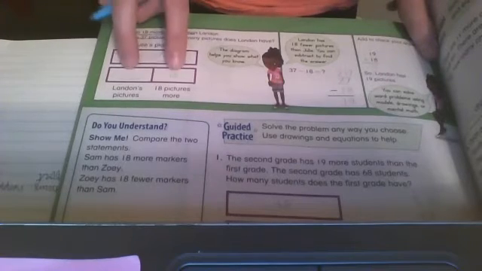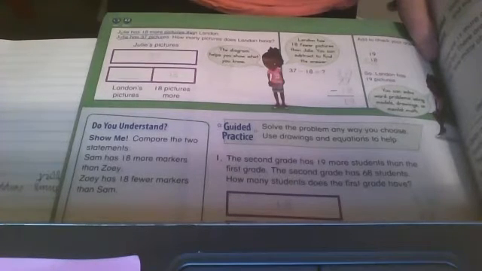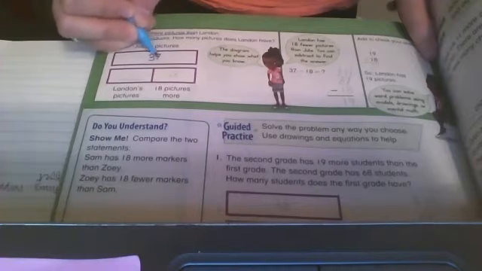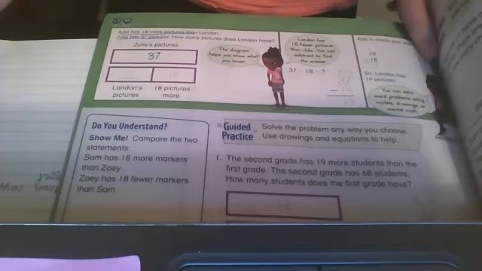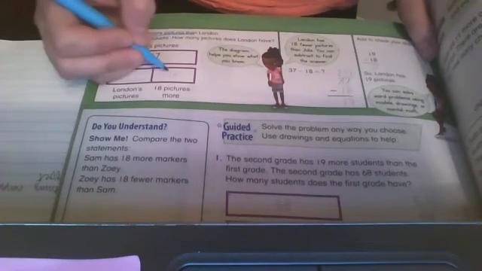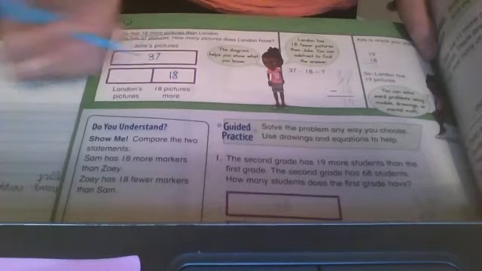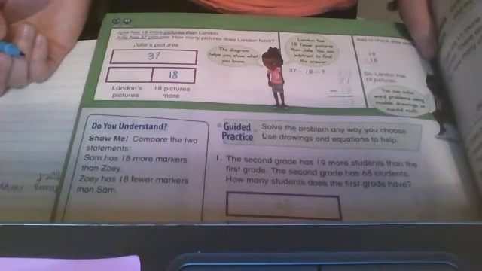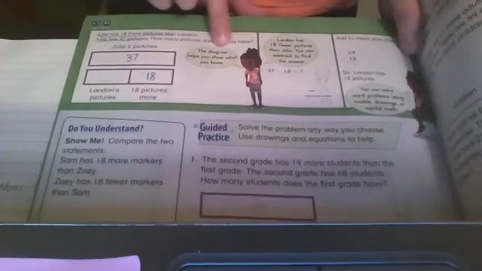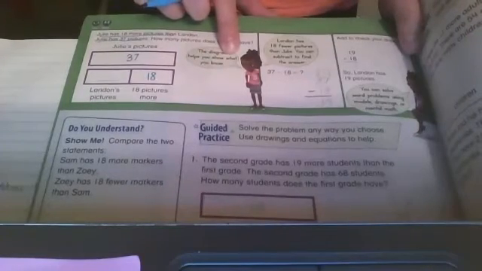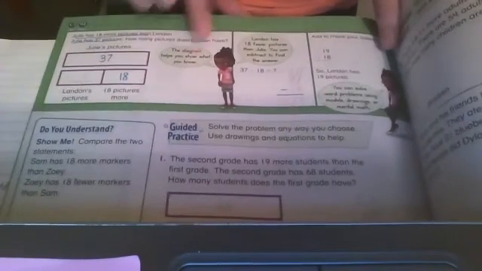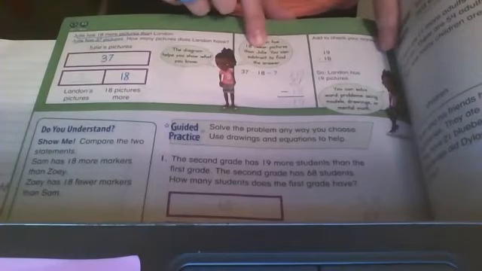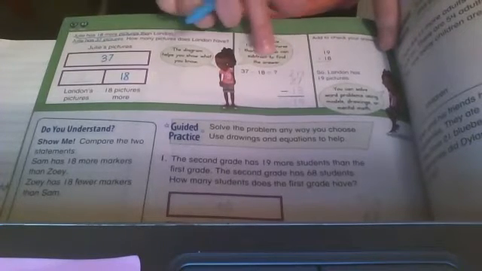So Landon is going to be one of the parts that we're solving for. Altogether, Julie has 37 pictures. Okay, that's 18 more than Landon has, and we're trying to solve for Landon's amount. All right, so Jada tells us the diagram helps you show what you know. Okay, Landon has 18 fewer pictures than Julie. You can subtract to find the answer.